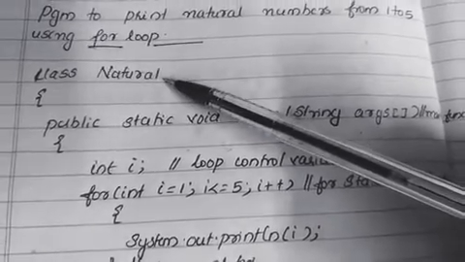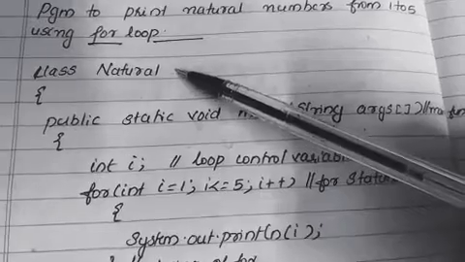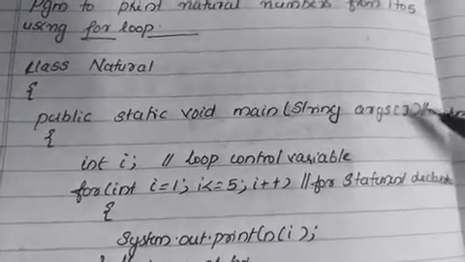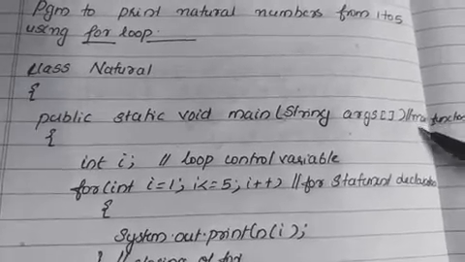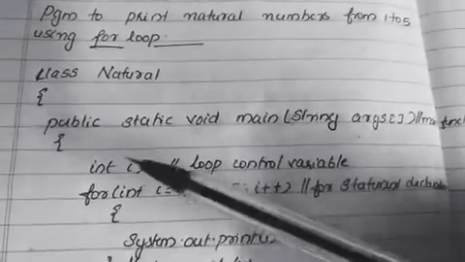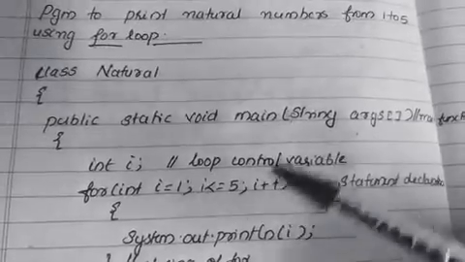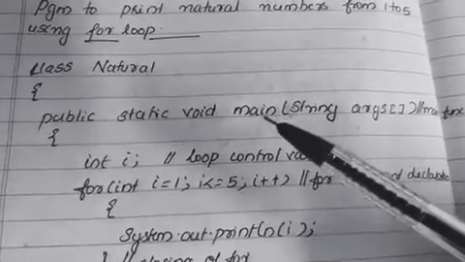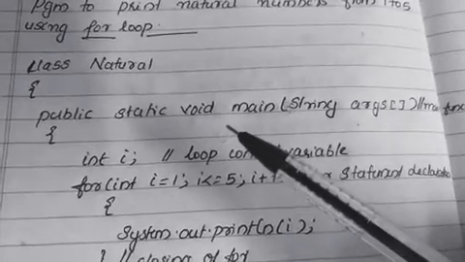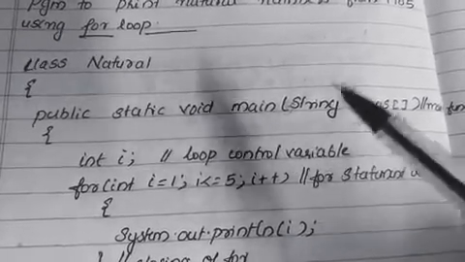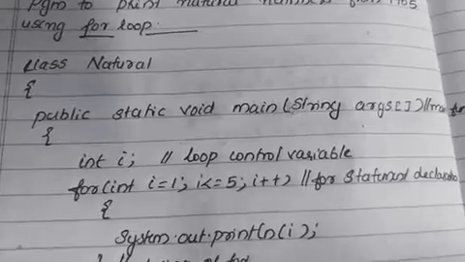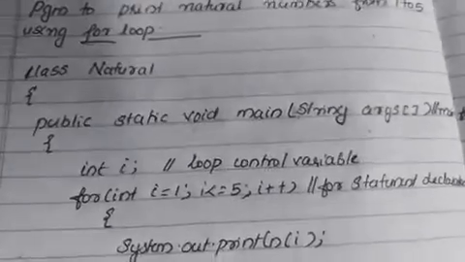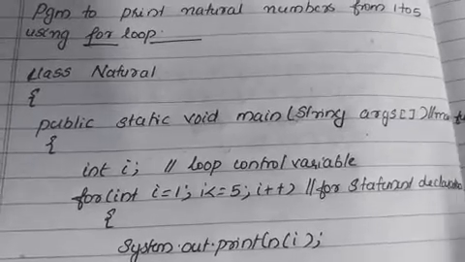So our class is declared, class name natural, then opening of class, then our main method, public static void main, String args. This is our main function, then opening of main function. Here we are going to print the natural numbers by using for loop. Inside the for loop there is a loop control variable we are using. This loop control variable controls the entire things inside the loop.